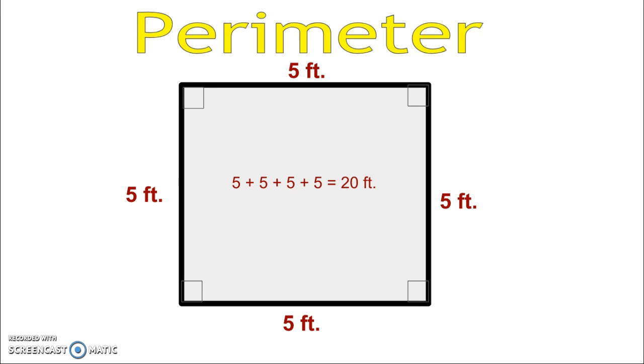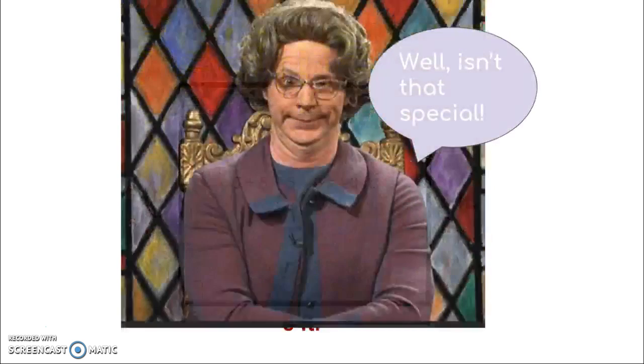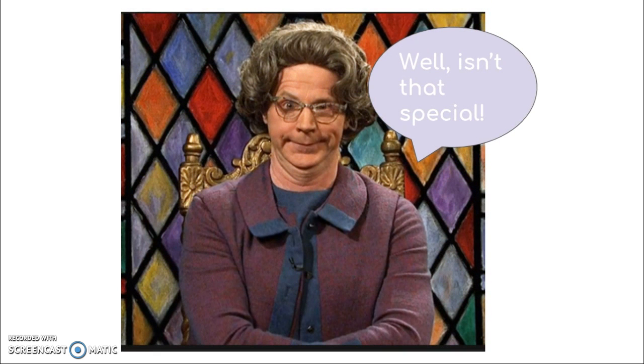We're going to add up each side, and that will give us the perimeter, regardless of the shape. Whether it's a square, a rectangle, a triangle, whatever the shape is, you add up all the sides, and that's your perimeter. Isn't that special?